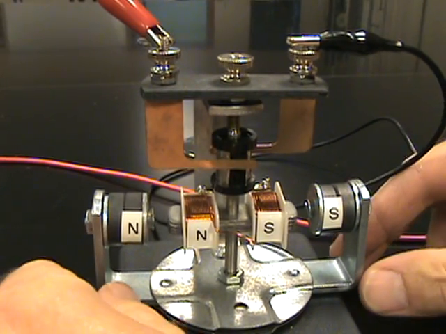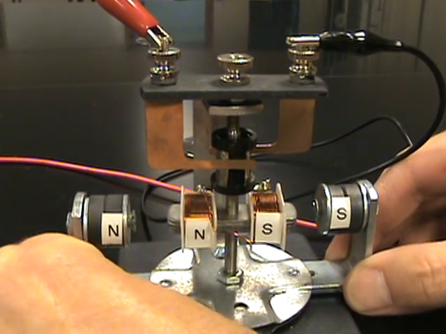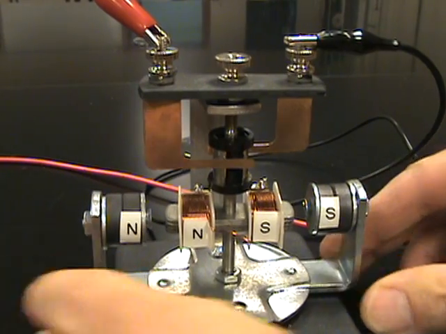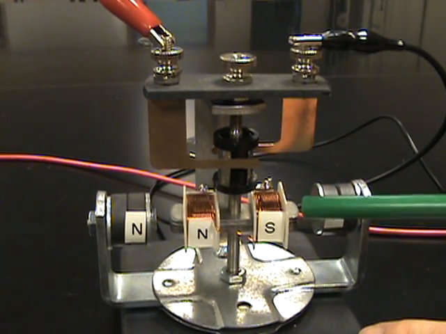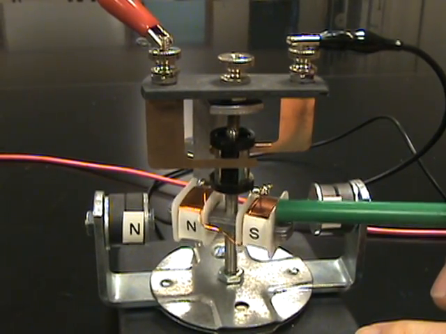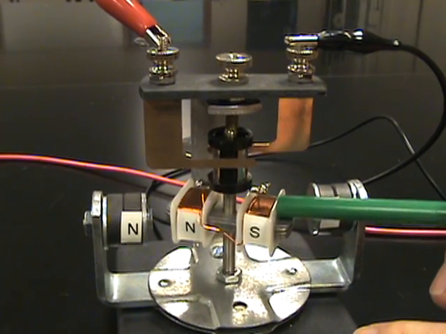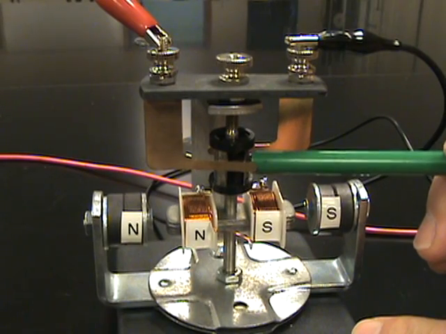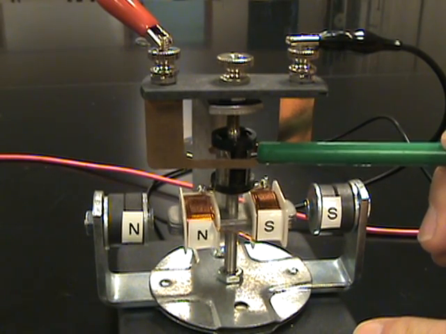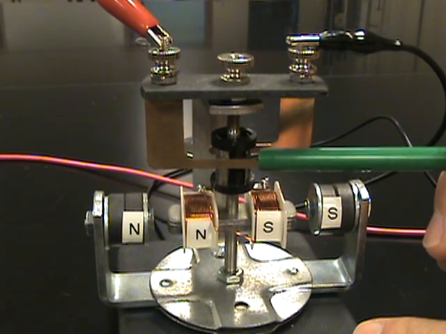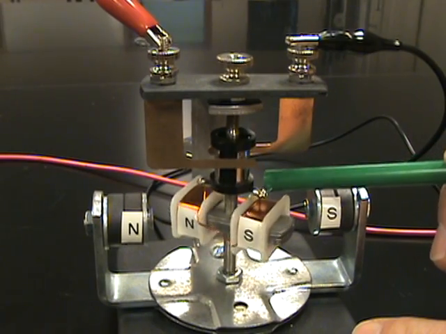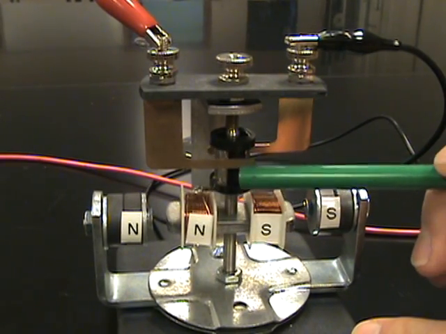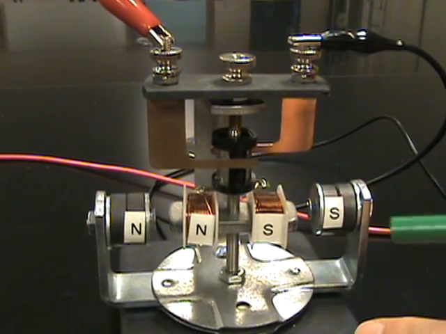You'll notice here with this motor we have two permanent magnets which are surrounding an electromagnet which is attached to this armature so that it can spin freely. Also notice up here we have a metallic brush and a second metallic brush here which make contact with a split ring commutator here, and you'll see that split in the ring right here.